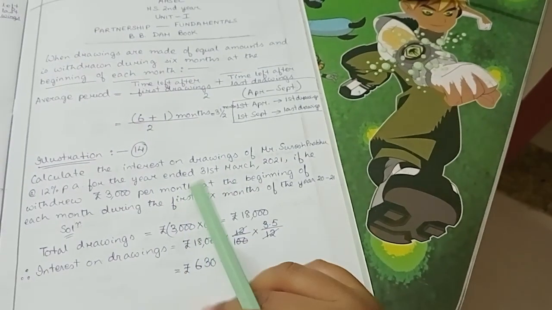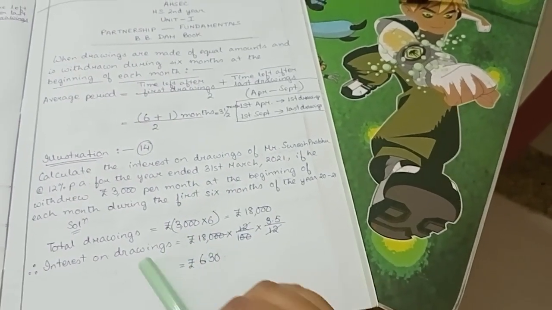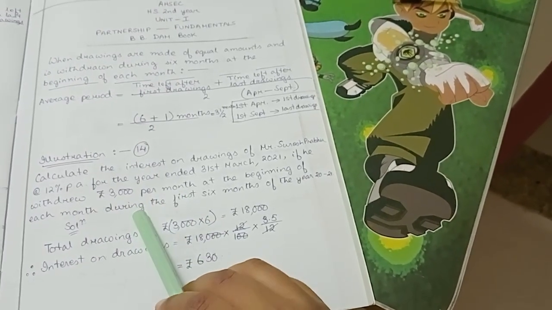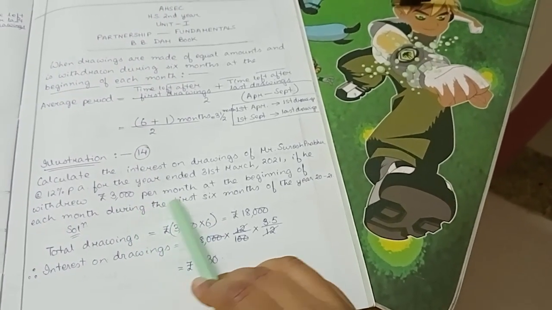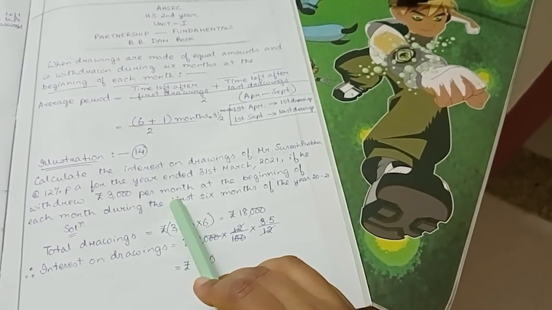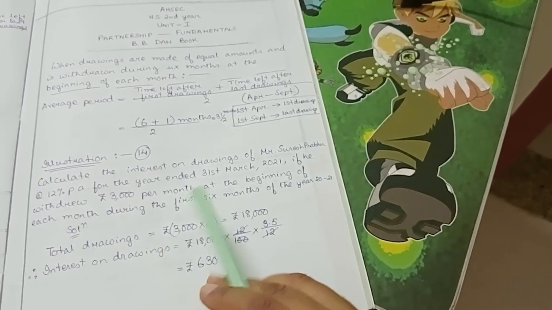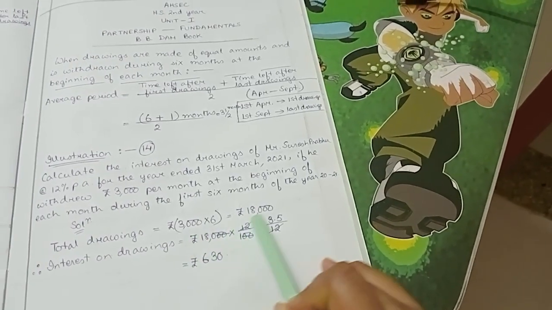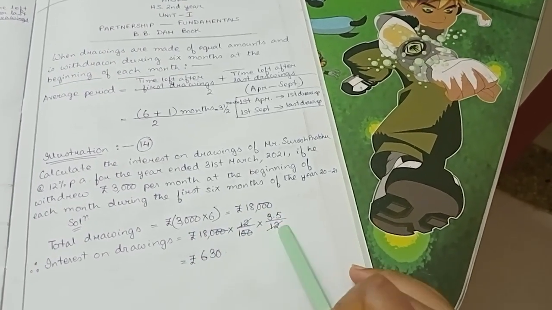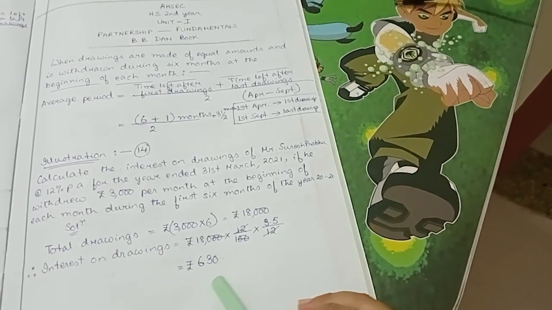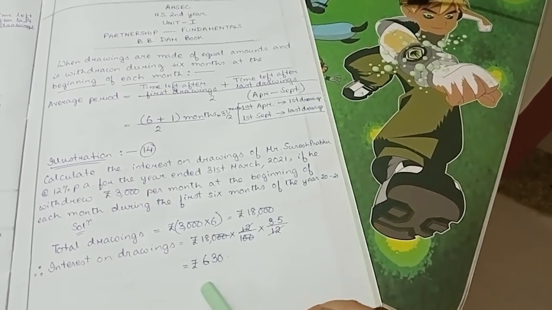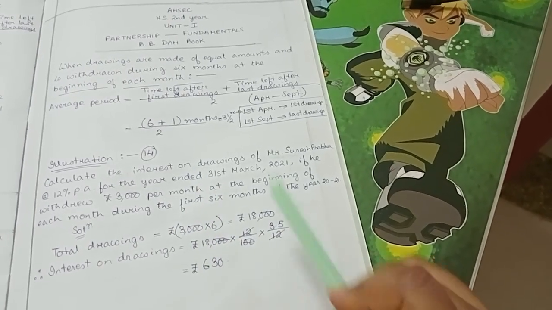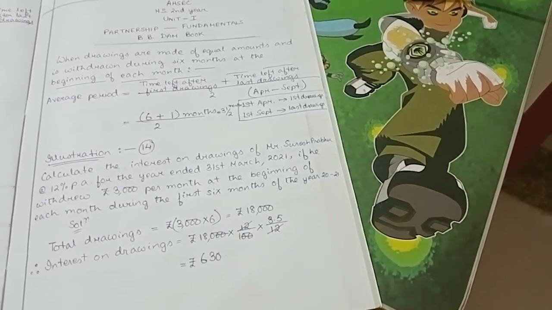So the sum is very simple. You have to calculate the total drawings, where 3000 per month is the amount of drawings, for 6 months. The first 6 months is considered. So 3000 into 6, it is 18,000. So when you solve it, you will get this result, 630. So hope you have understood this. Let us go to illustration number 15.